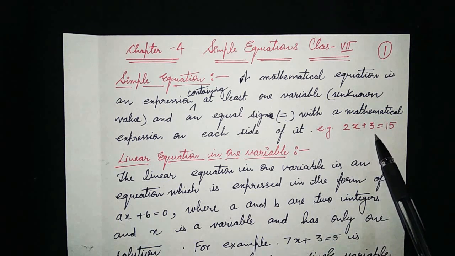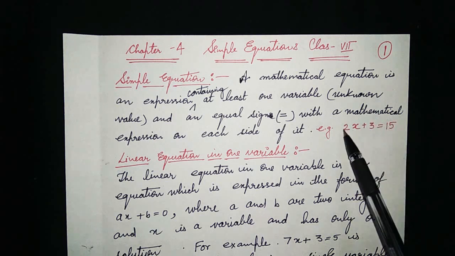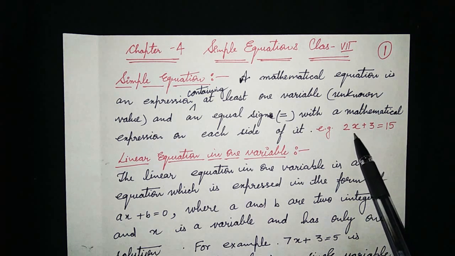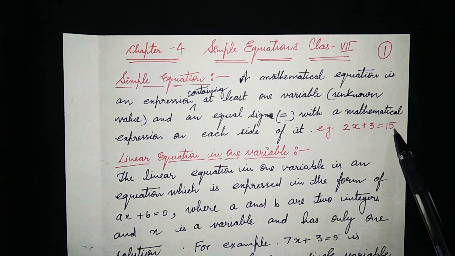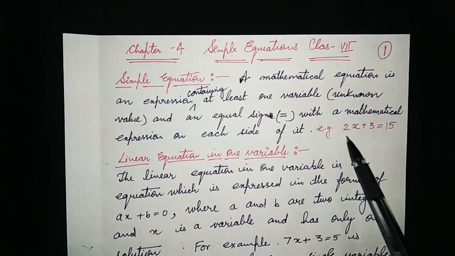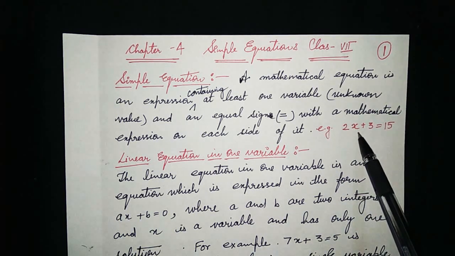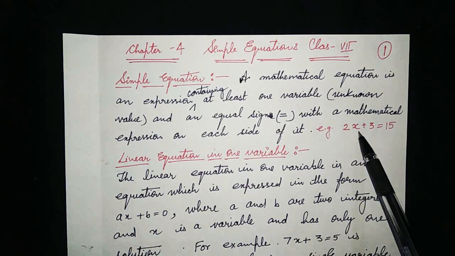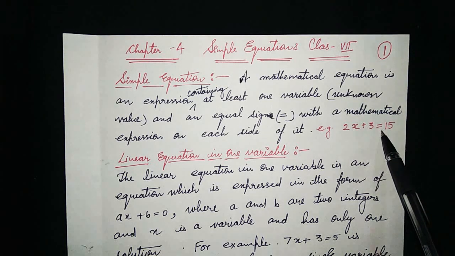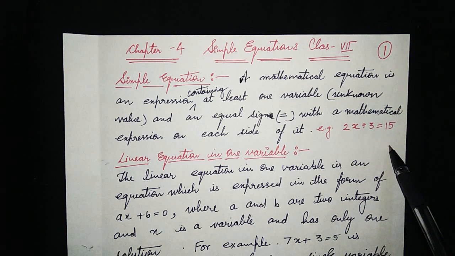I have given an example of an equation. The equation is 2x plus 3 is equal to 15. In this equation, x is a variable. It is unknown. We have to find its value. So to find its value, we solve the equation.